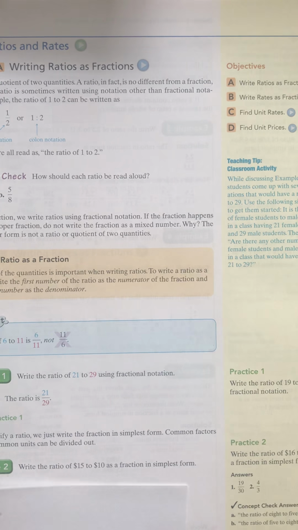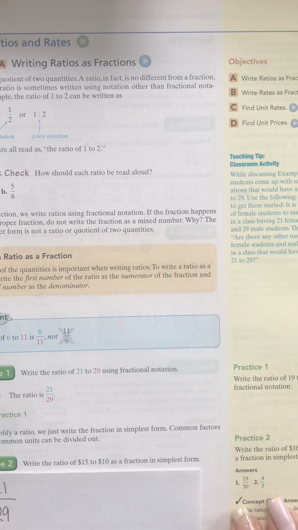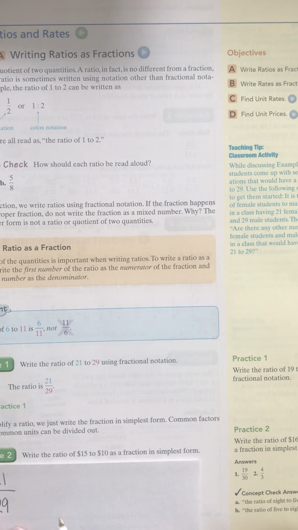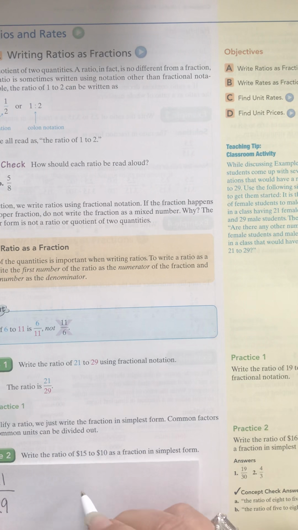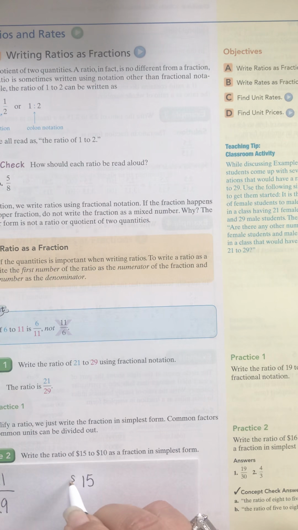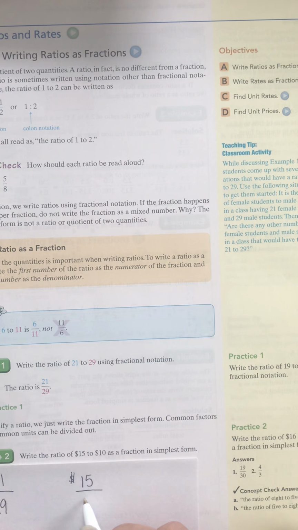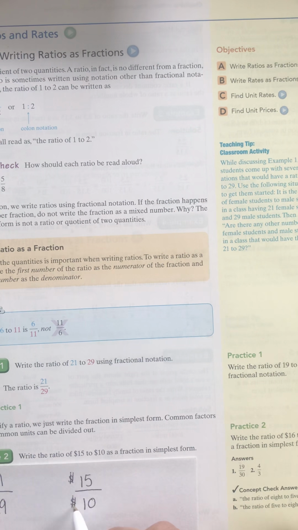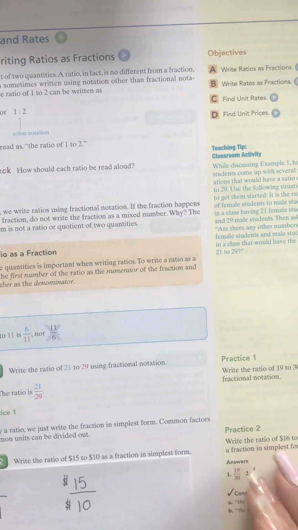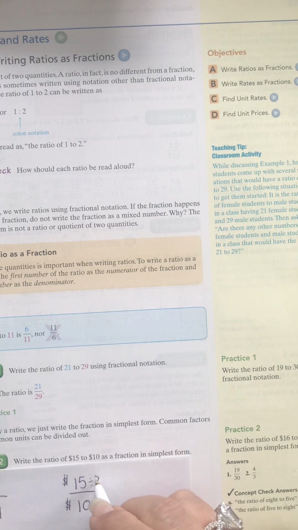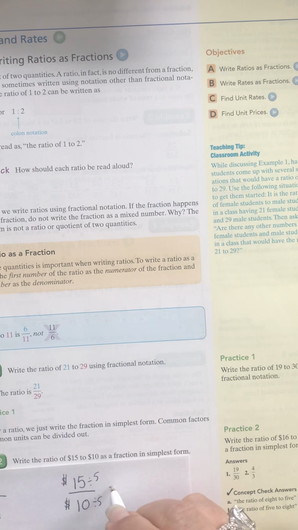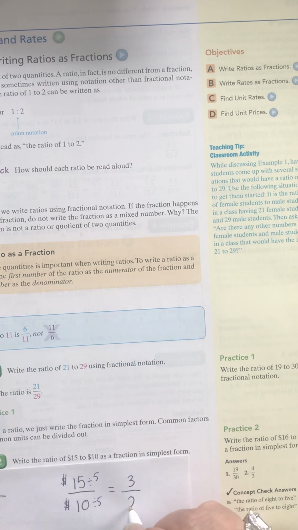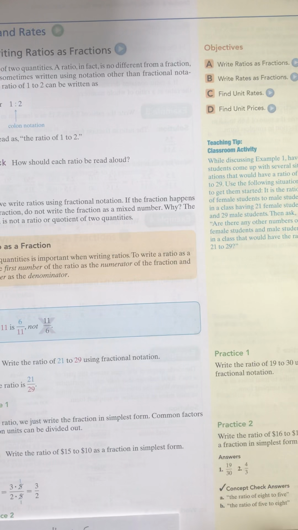The second problem is an example of what I just talked about. It wants you to write the ratio. We're comparing $15 to $10 and write it as a fraction in simplest form. So $15 would be your numerator. Your denominator will be $10, okay? And you can reduce both of these. 5 goes into both of these numbers. So your answer is 3 over 2. Okay?